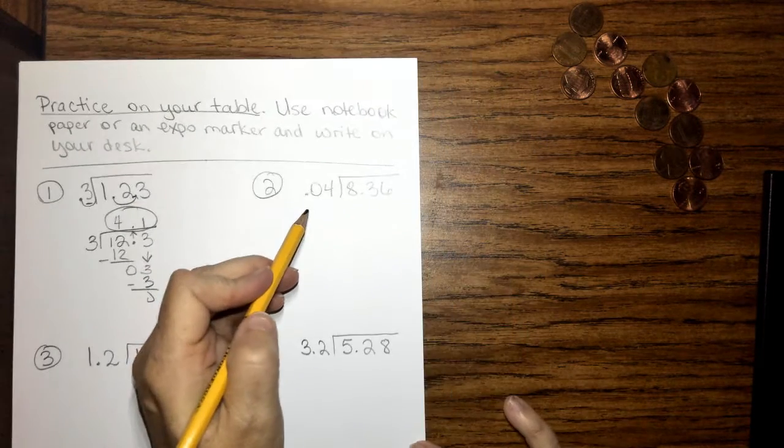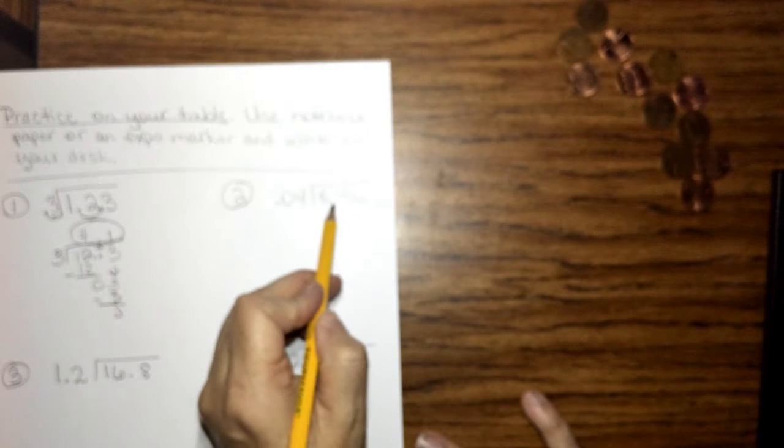So look at this one. We're going to do 8.36 divided by 0.04.